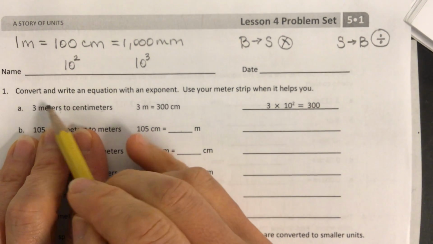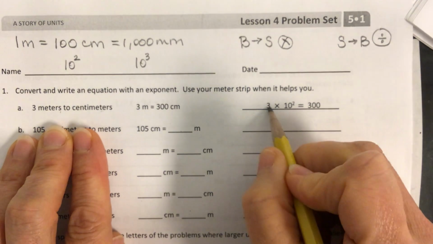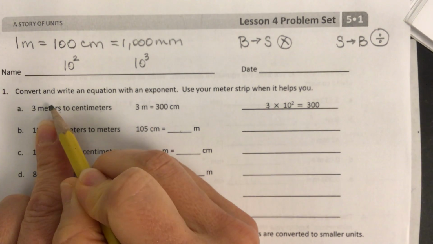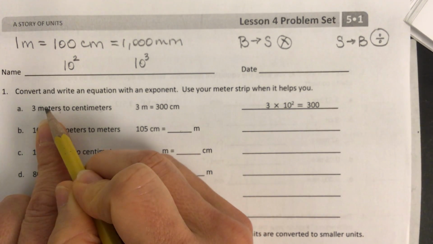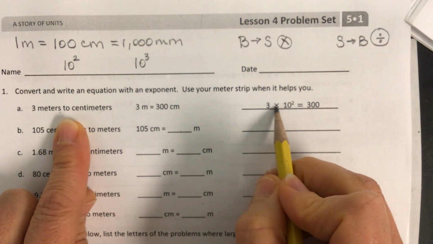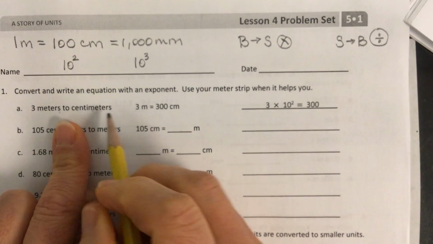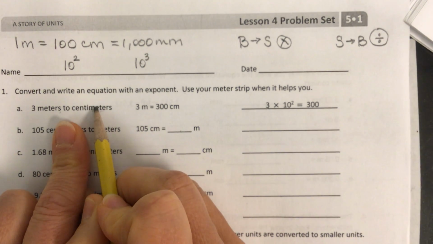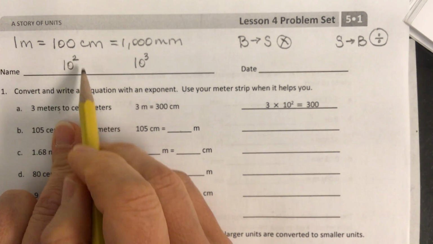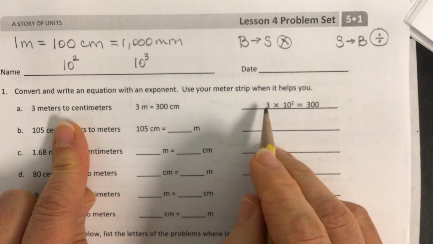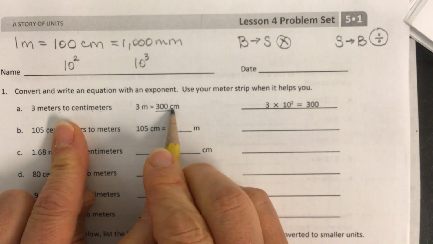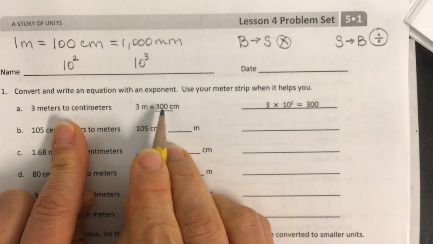So what we're going to do is say, okay, they gave me 3 meters, so I put down a 3. I'm moving from a big unit to a small unit because a meter is bigger than a centimeter. So big to small, I'm going to multiply. So notice they multiplied. Well, what do I multiply by? Well, there's 100 centimeters in a meter, so I'm going to multiply by 100, which is 10 to the second power. Notice I have these notes up here to help. So 3 times 100 is 300, so I put my answer right here. 3 meters is 300 centimeters.